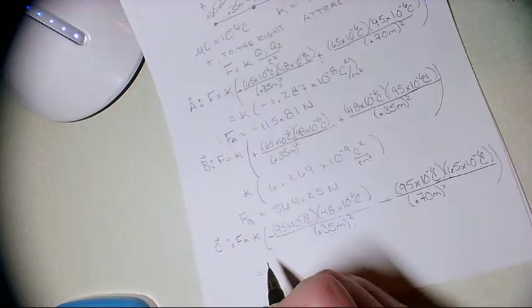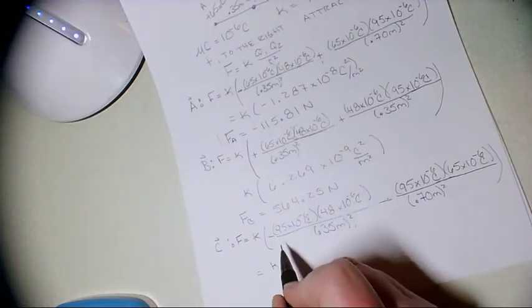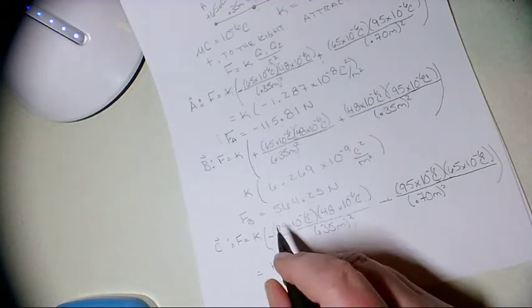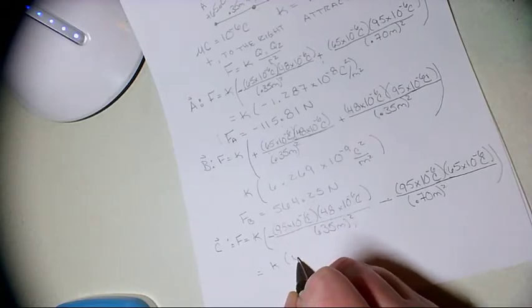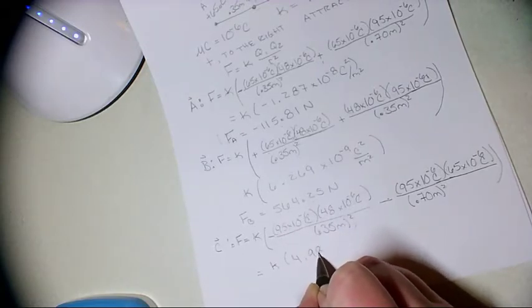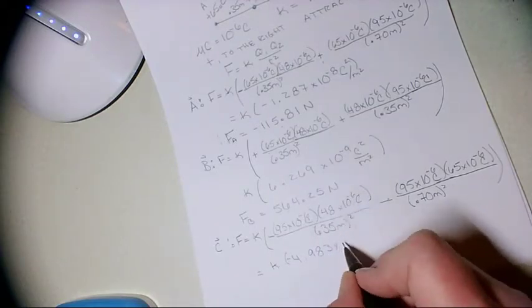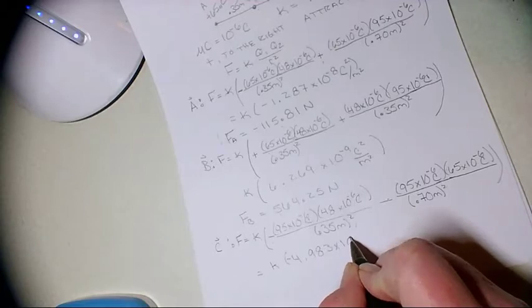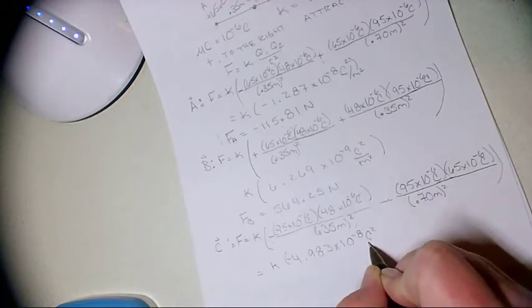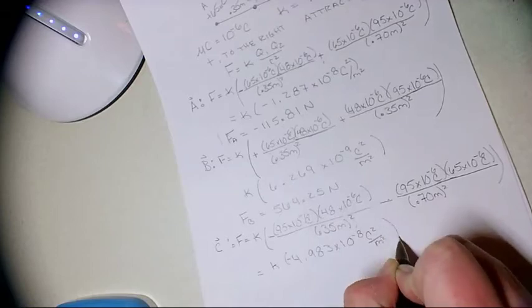Okay, so I get my forces K times 4.983, don't forget my negative sign, times 10 to the negative 8 coulombs squared per meter squared.